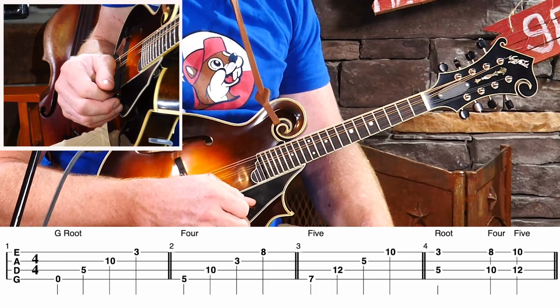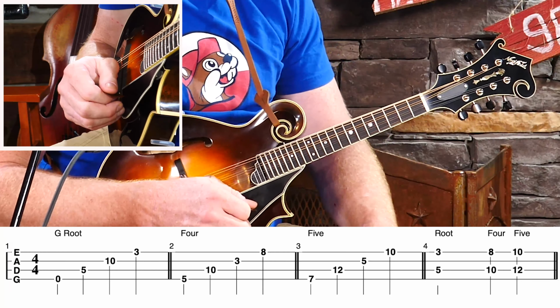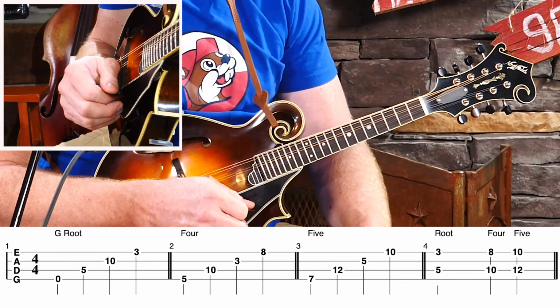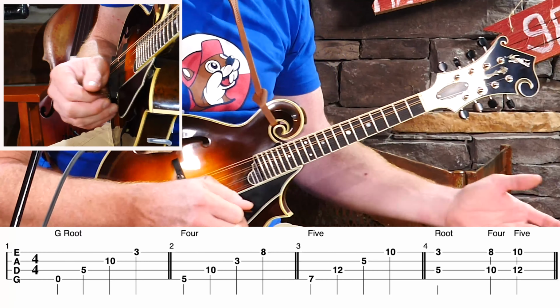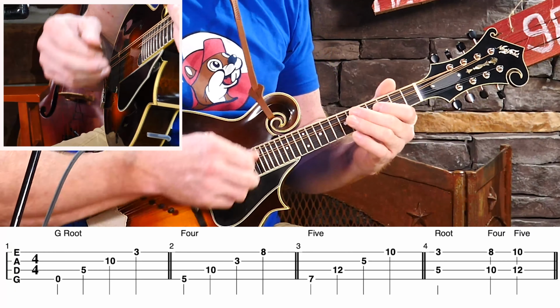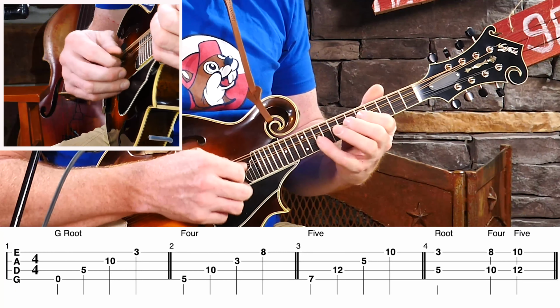And why don't you just pause the video and find those on your mandolin neck? You don't have to remember any other ones right now. I'd just like for you to find those and know where your G notes are. That'd be a good start today if you can commit that to memory.